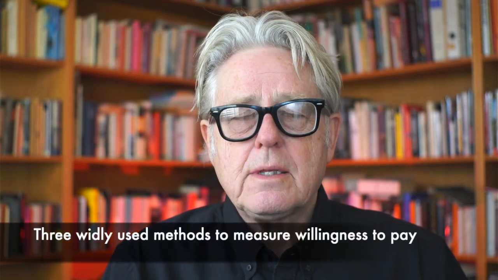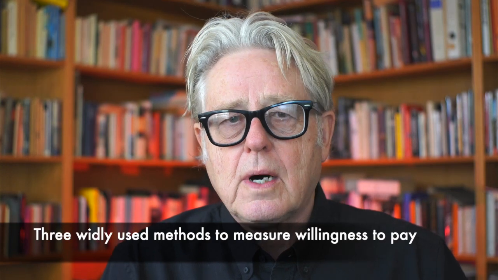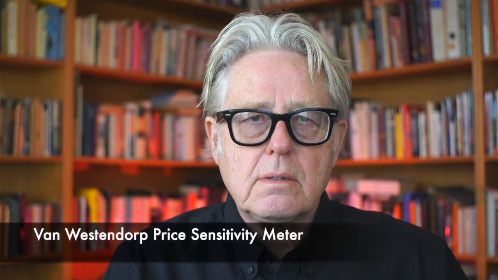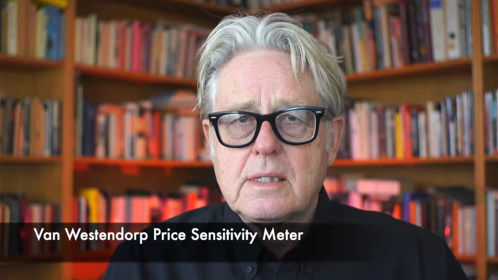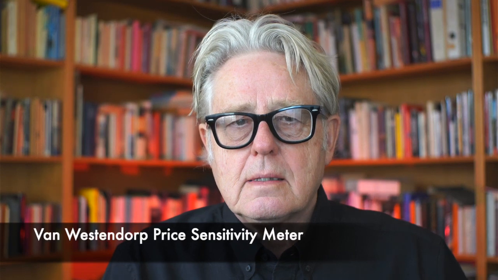Now, essentially, at least to my knowledge, there are three methodologies here that are in wide use. The first is called Conjoint Analysis, and there are several versions of that, choice-based and adaptive and so forth. And then we have Peter van Westendorp's price sensitivity meter, and there is something also called Gabor Granger.